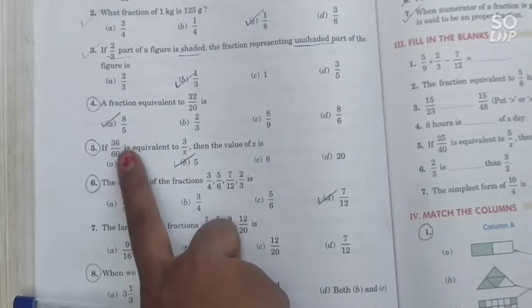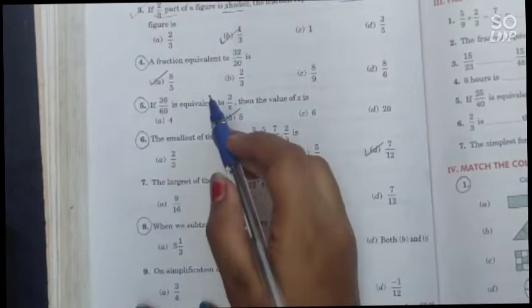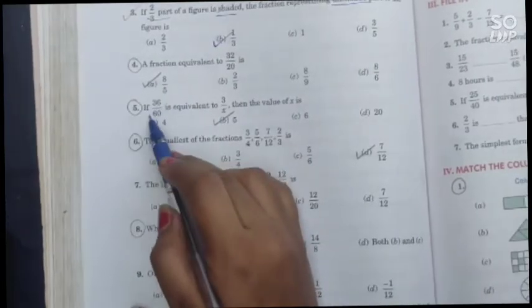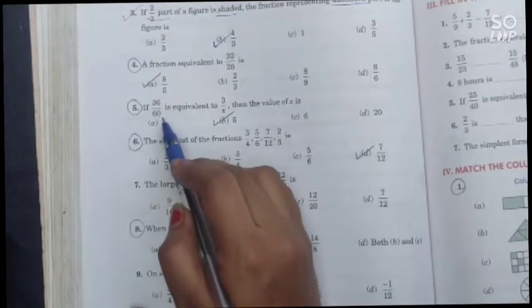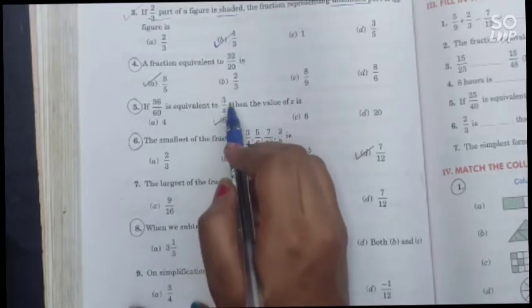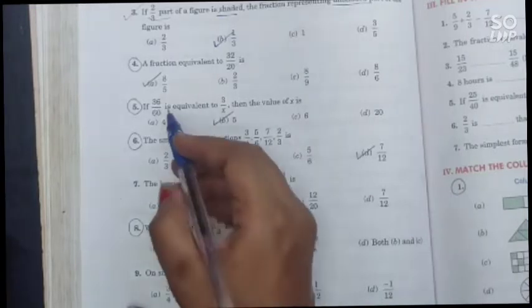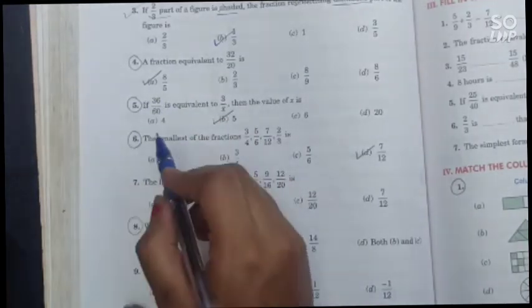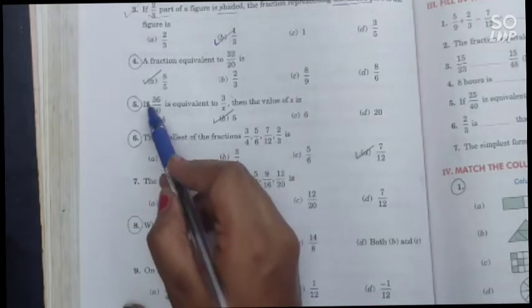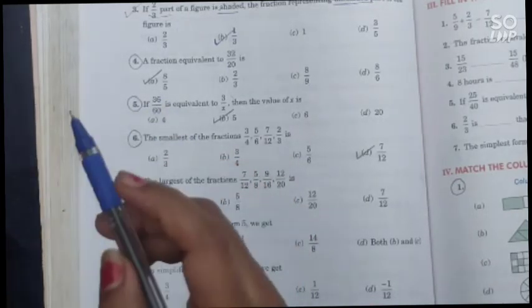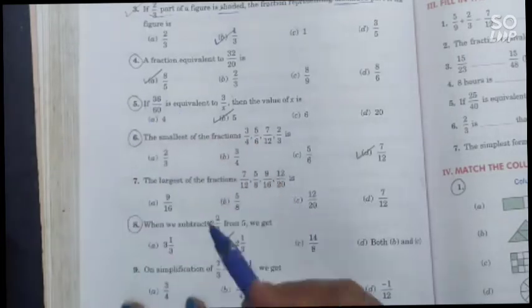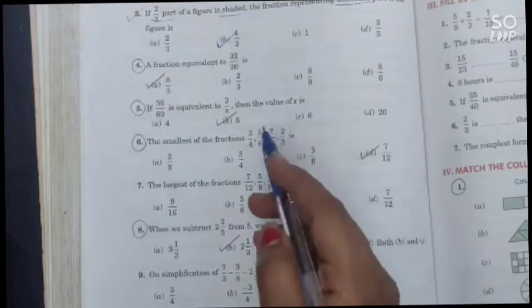Next question, question number 5. If 36 upon 60 is equivalent to 3 upon x, then find the value of x. 36 by 60 is equivalent to 3 upon x. That means if you represent this fraction in simplest form, then you can get a fraction which is equivalent to 3 upon x.